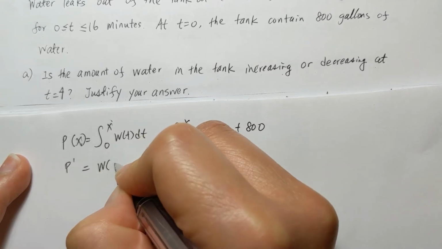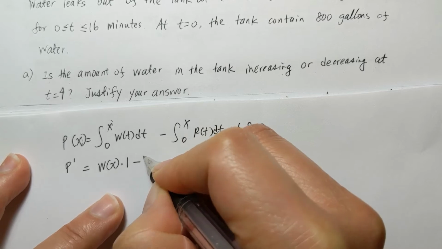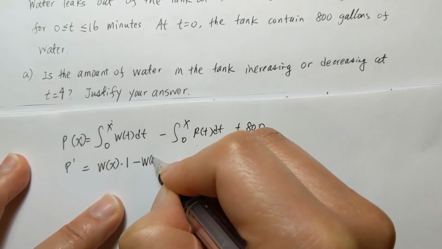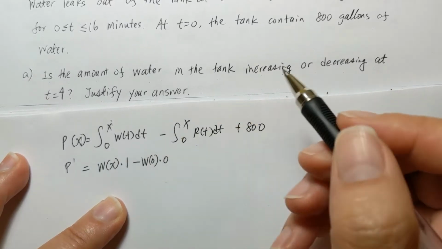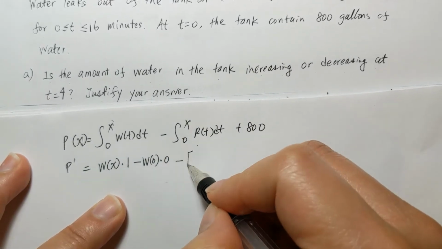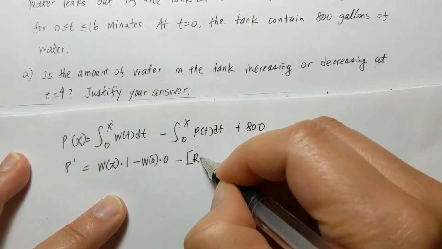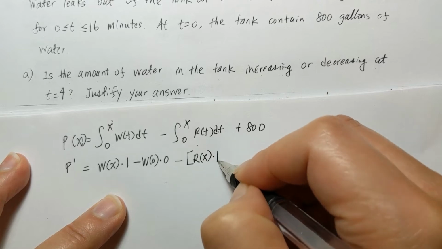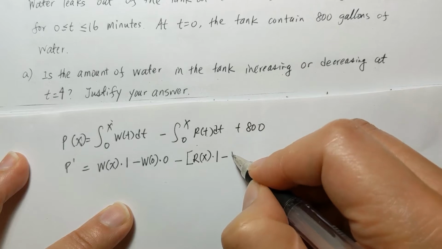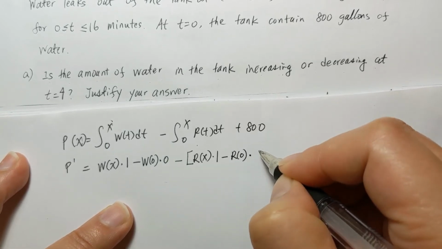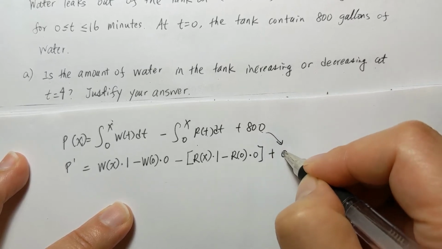So we get W of x times the derivative of x, which is 1, minus W of 0 times the derivative of 0, which is 0. We do the same thing over here. We got R of t, so we replace the t by x, and the derivative of x is 1. And then we substitute the lower limit into the t, so we got R of 0 times the derivative of 0, which is 0. And now we find the derivative of 800, which is 0.